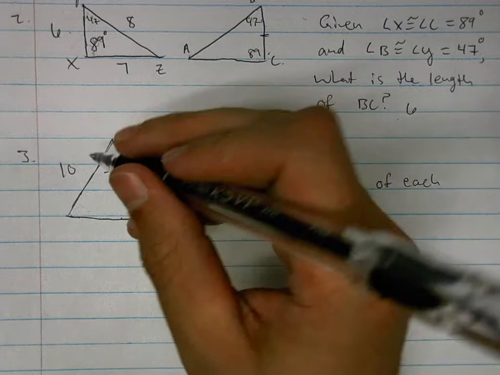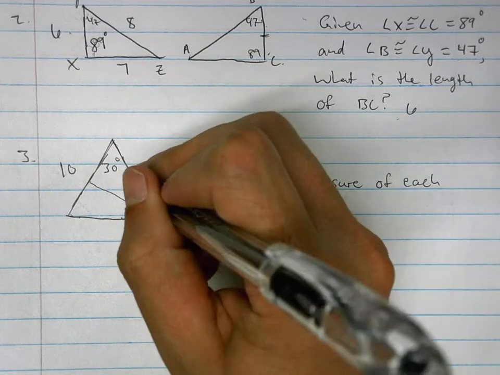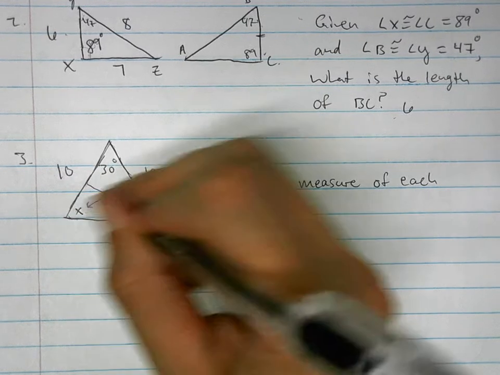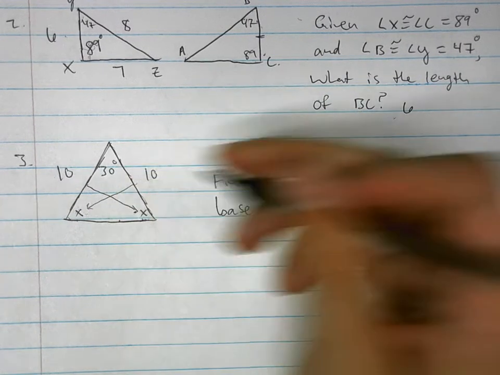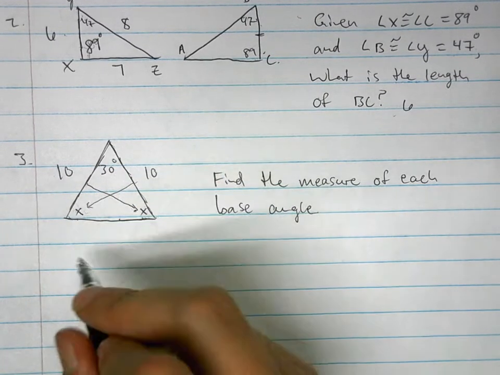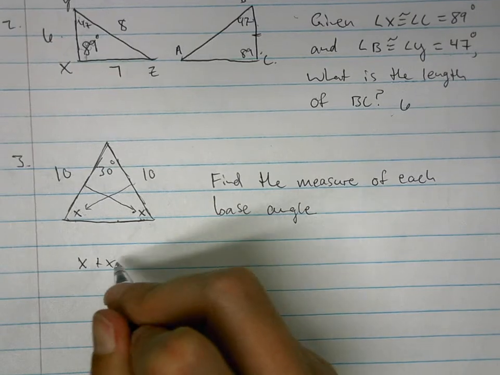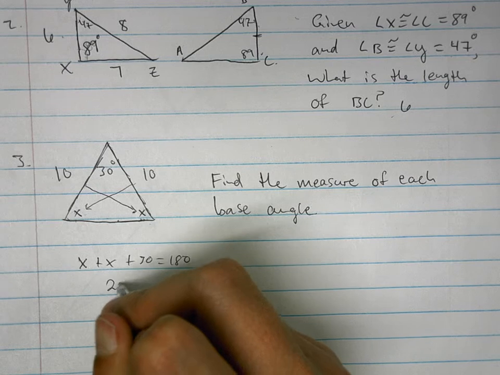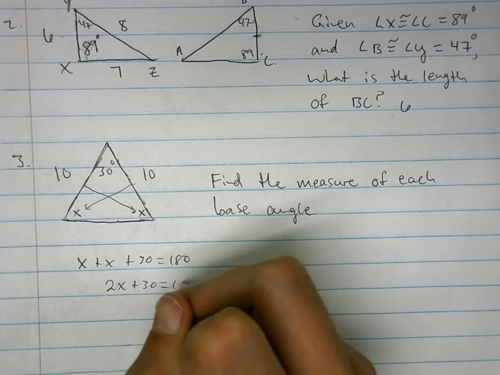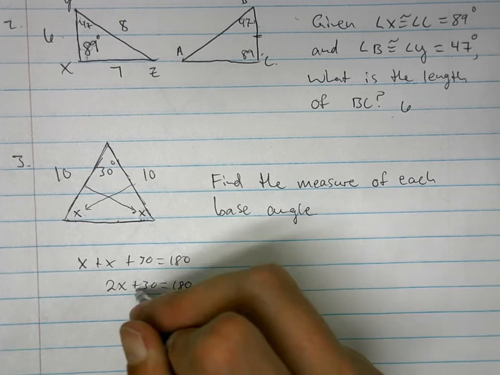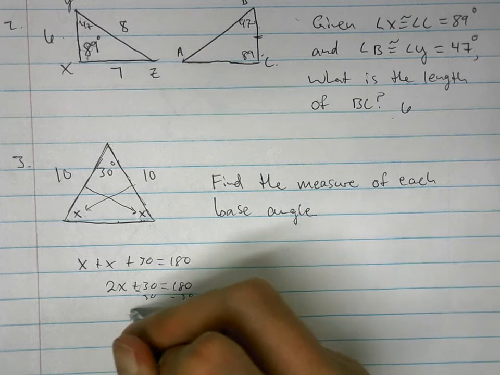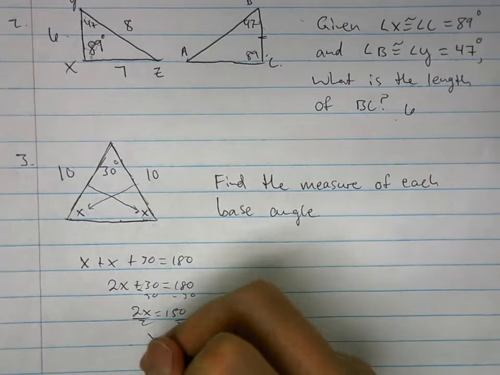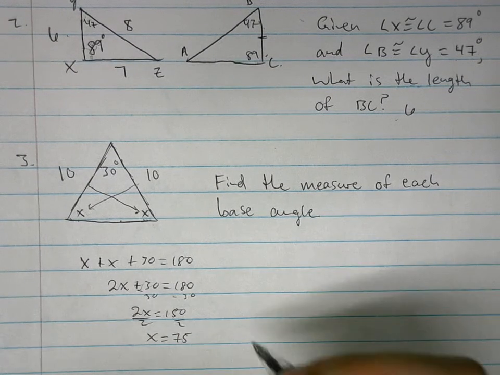3. These two sides are congruent and they both point towards these angles. And we don't know what they are, so we'll call them X. All of the angles in a triangle add to 180. So this is going to be X plus X plus 30 equals 180. So that's 2x plus 30 equals 180. Subtract 30 from both sides, and 2x is equal to 150, and divide both sides by 2 to get x equals 75.